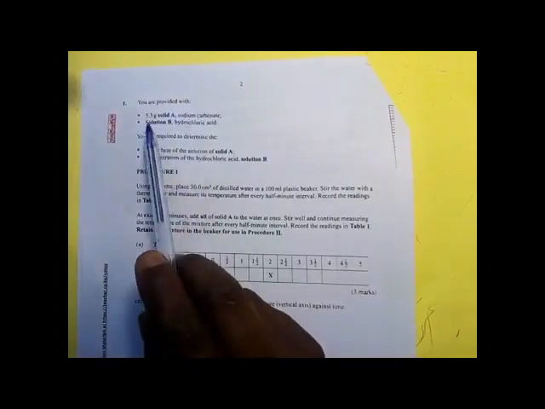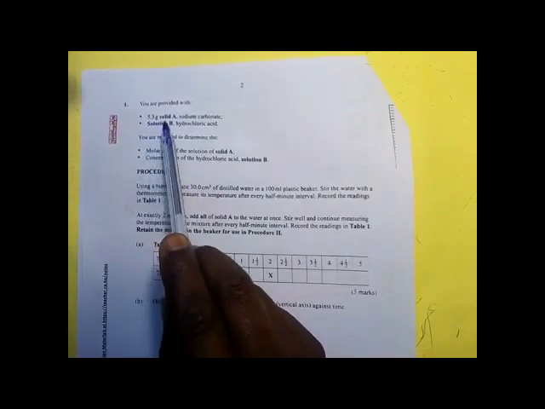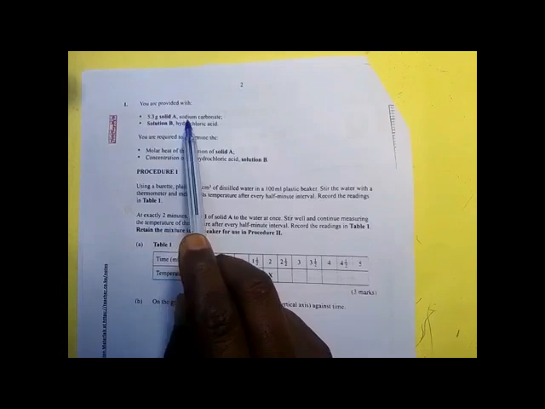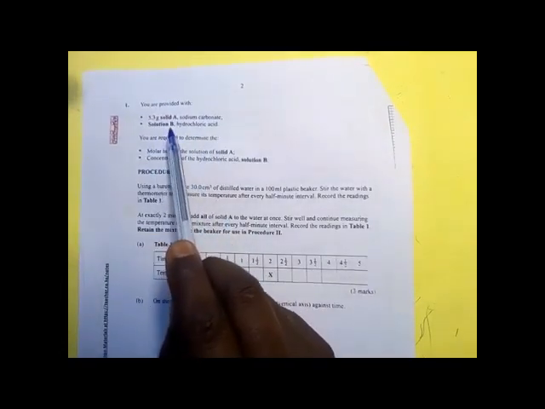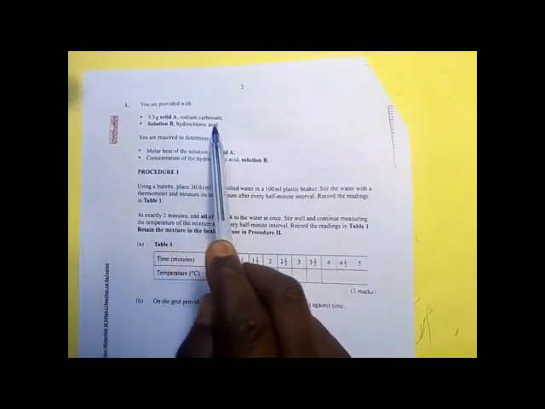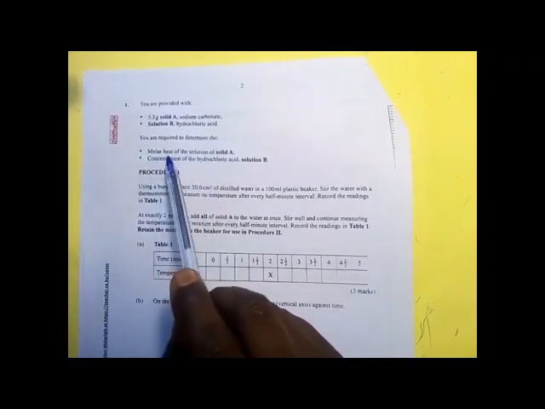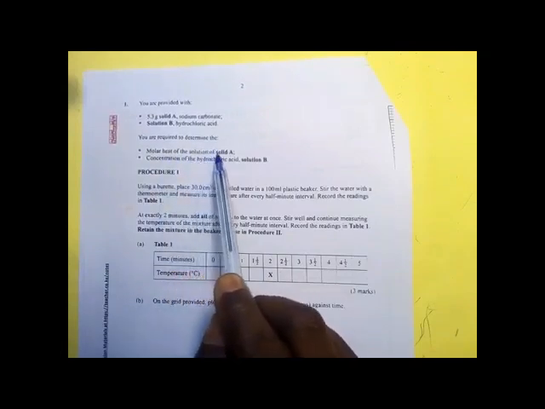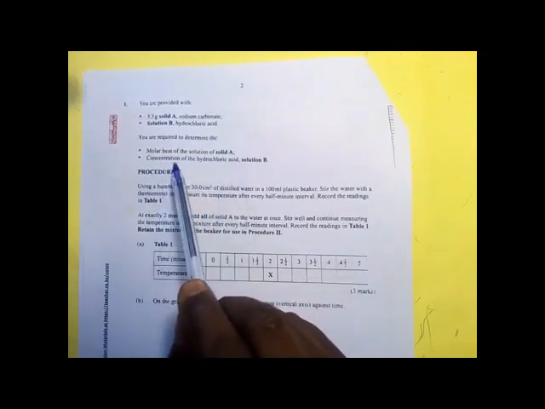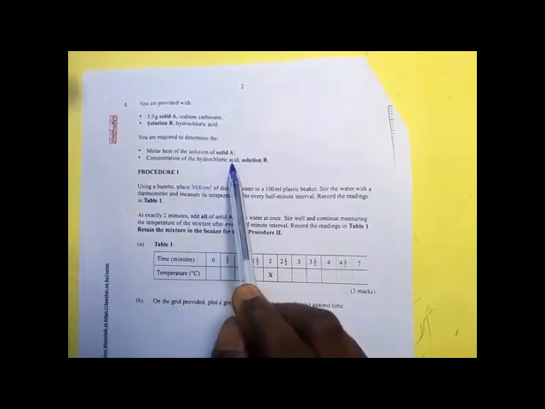You are provided with 5.3 grams solid A, sodium carbonate, solution B, hydrochloric acid. You are required to determine the molar heat of solution of solid A, concentration of the hydrochloric acid, solution B.